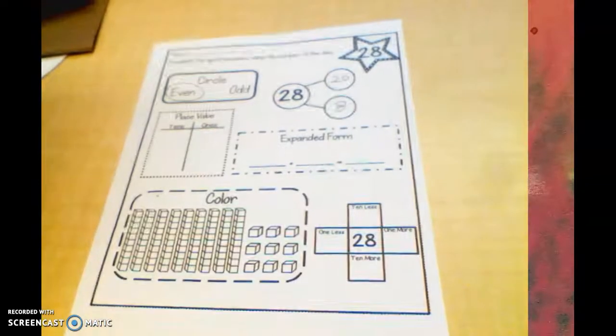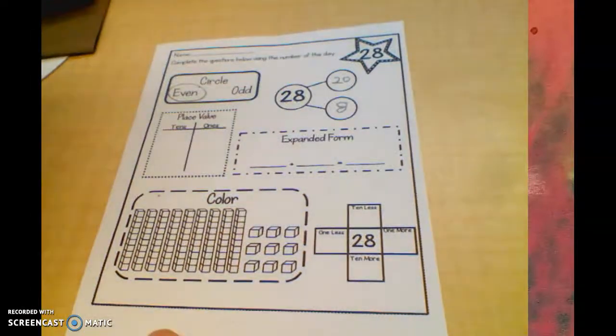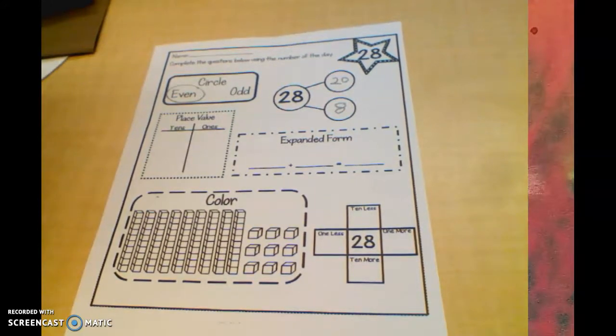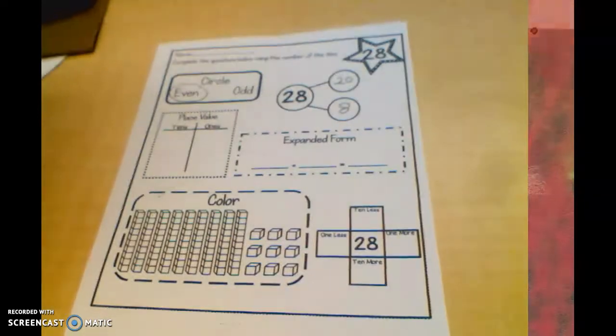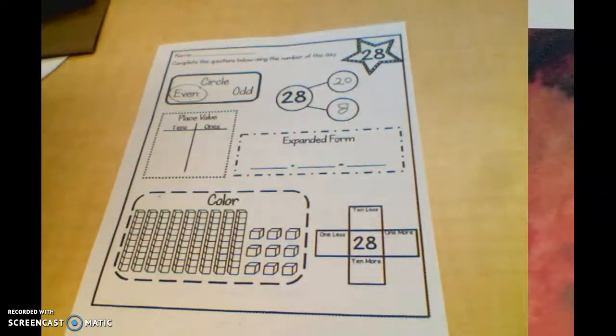Now, some people like to do it more complicated, and they like to come up with other numbers, some great numbers that would equal that, and that is fine too as well. But this is showing place value, which is the value of, you first count out your tens and then you add your ones. So 20 plus 8 is 2 tens and 8 ones.